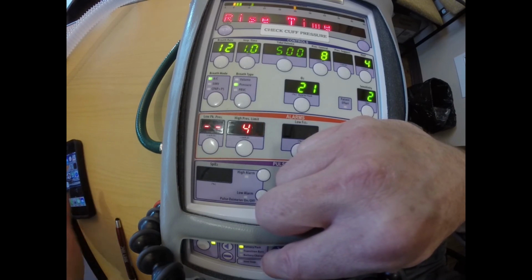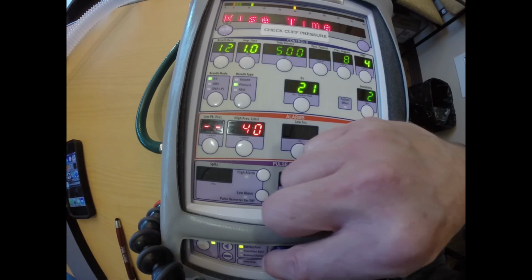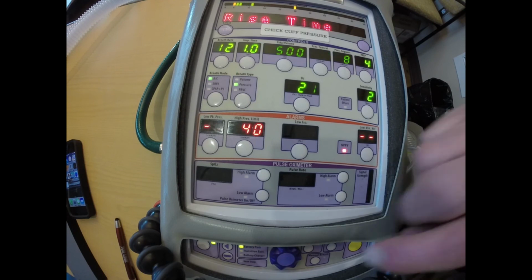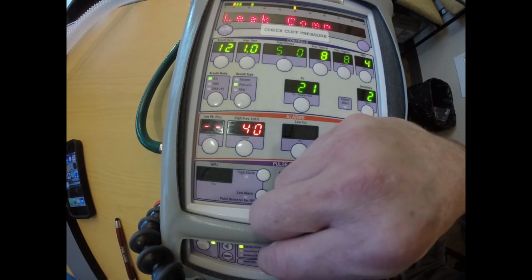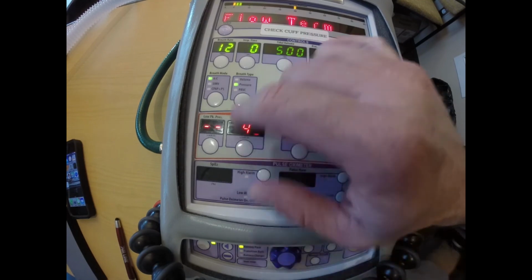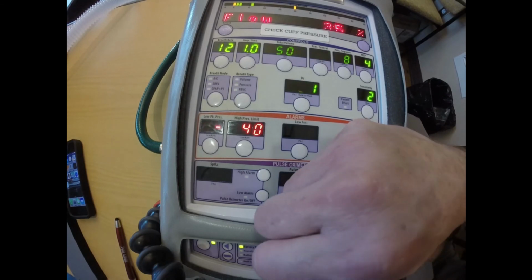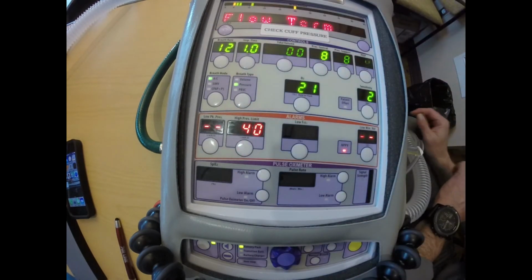Just so you guys know that if my patient's moving around a lot and they have a lot of leaks associated with it, I might increase my bias flow also. But for this one, let's go ahead and adjust our flow termination. So I'm going to select that. You'll see that it defaulted to 25%, and I want to increase that to 40.